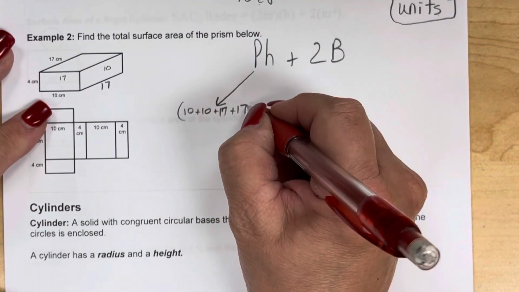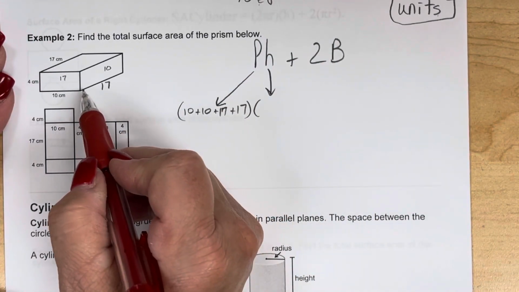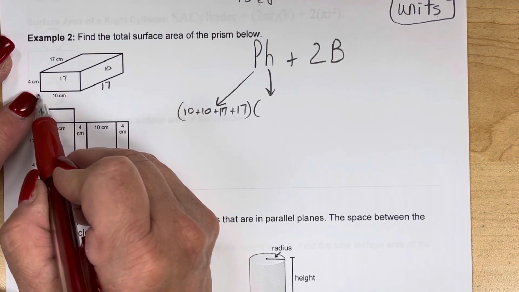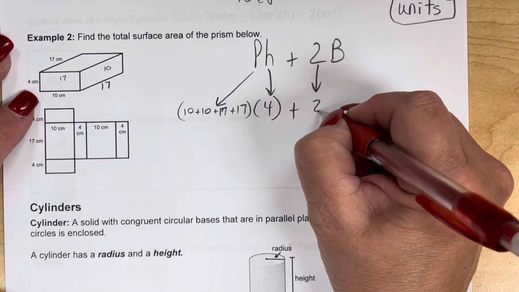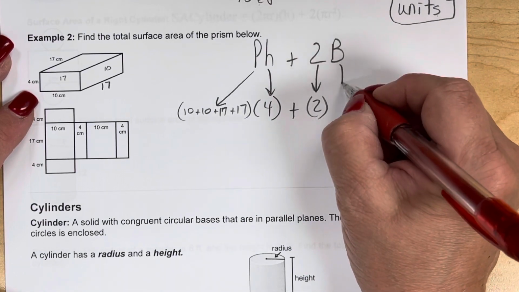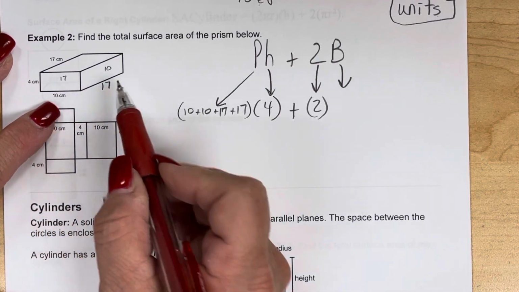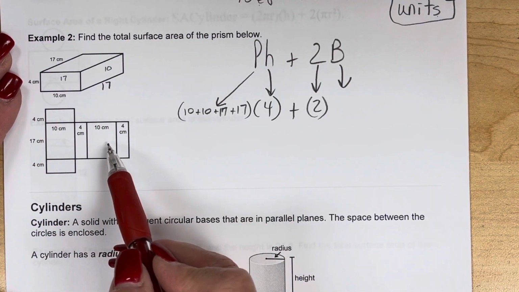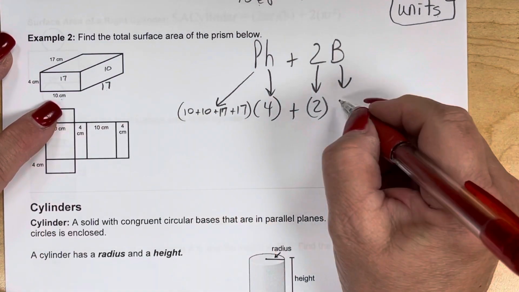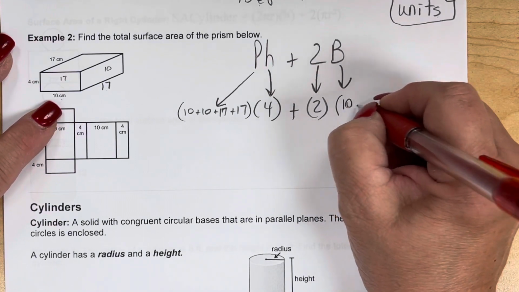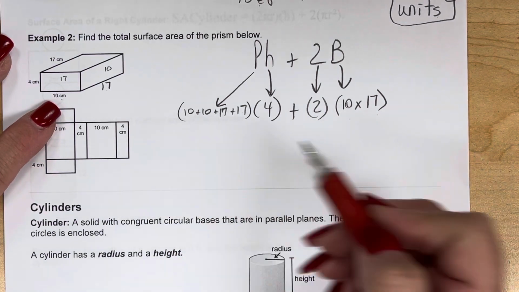And then we have times the height. The height of it is going to be 4. That's how tall it is. That gets added to 2 times the area of the base. Now think about your base: it is a rectangle. These nets here kind of help you look at what your base is, but that's going to be 10 times 17, because that's base times height of a rectangle.